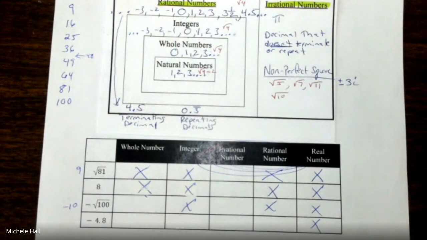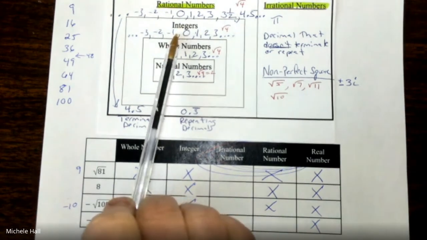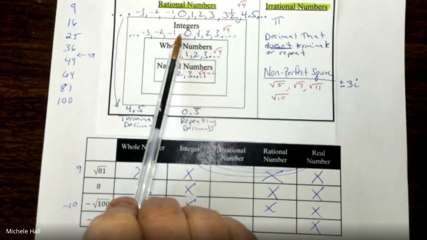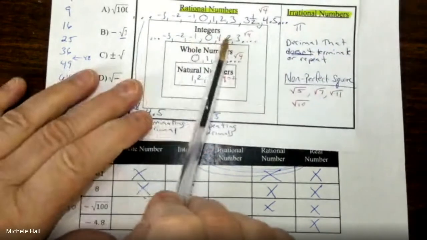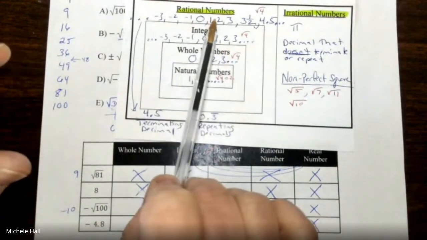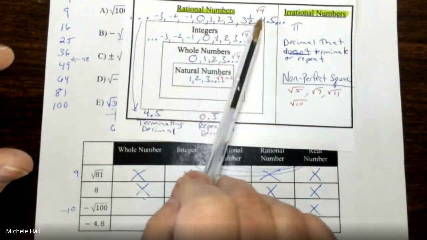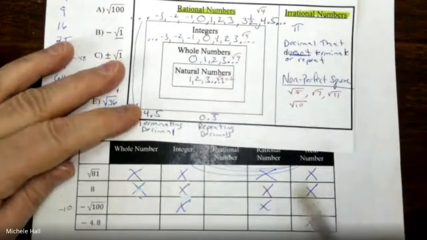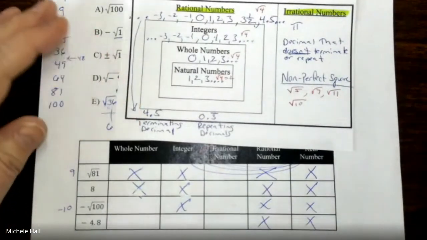How about negative 4.8? Where's the first place you would see negative 4.8? Rational. I see a negative sign. Doesn't it start in the integers? There you go. There are no decimals in the integers. I need a negative and a decimal, and the first place you're going to see that is going to be in the rationals, negative and decimals. So it's in the rationals, and they're all real.